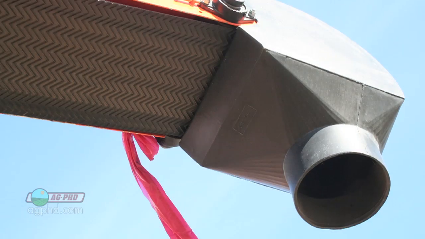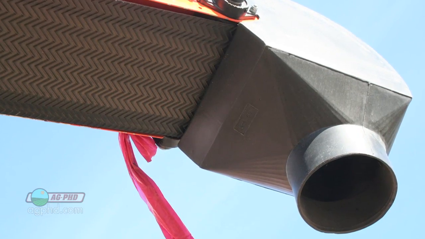Now some will put some baffles on the end or some rubber on the end of it to try and lessen the force of the grain against the end of the conveyor. So there's a number of different ways you can do it. And you certainly could have no end on the conveyor and just sling it off the end and have it land on a pile of grain.